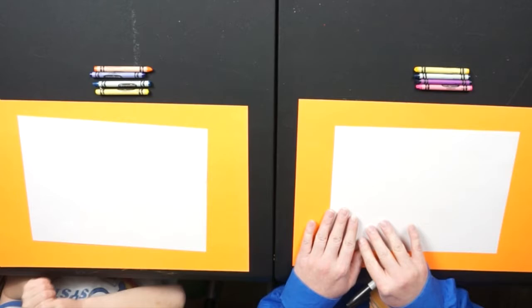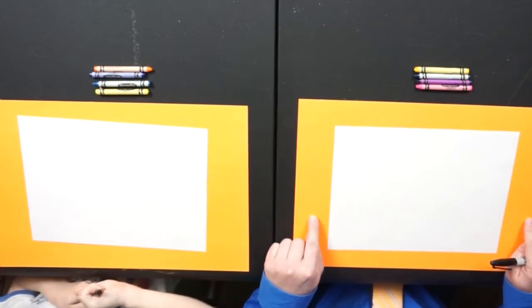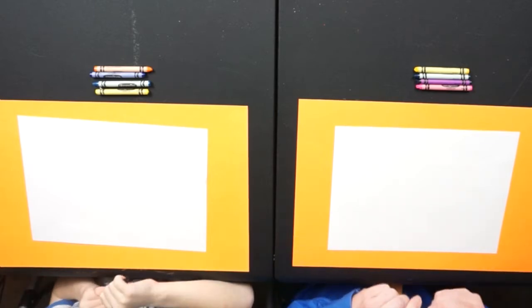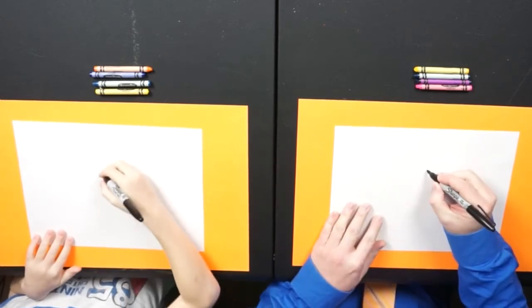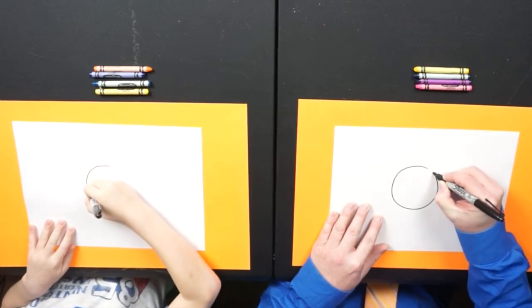Take your paper and put it long ways. You can see that Jonah and I have another piece of paper underneath our picture, and that's going to be important. Start in the middle and make a medium-sized circle, something about the size of a baseball. That's going to be the center of our flower.